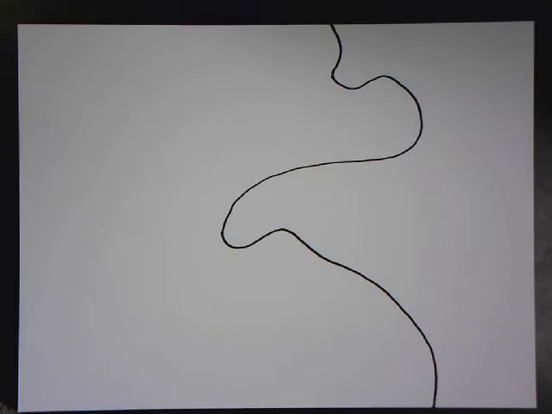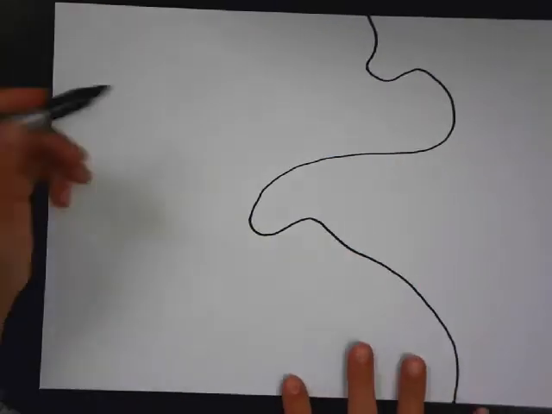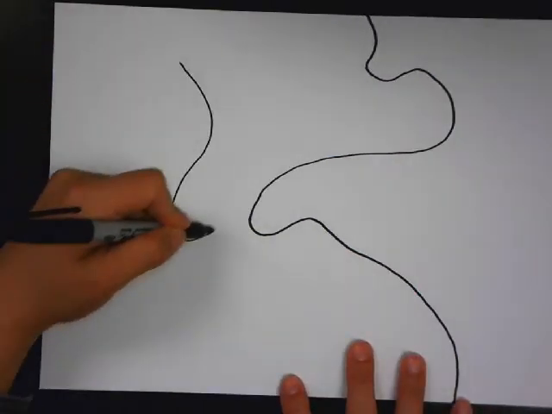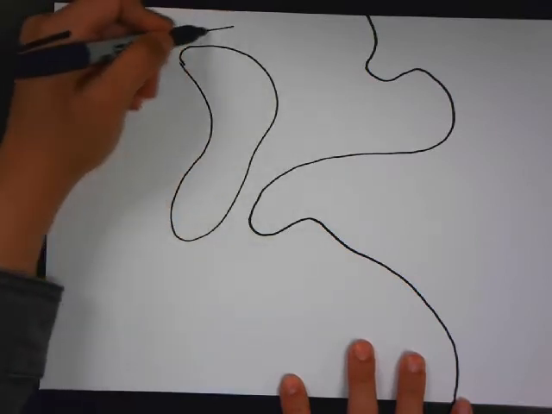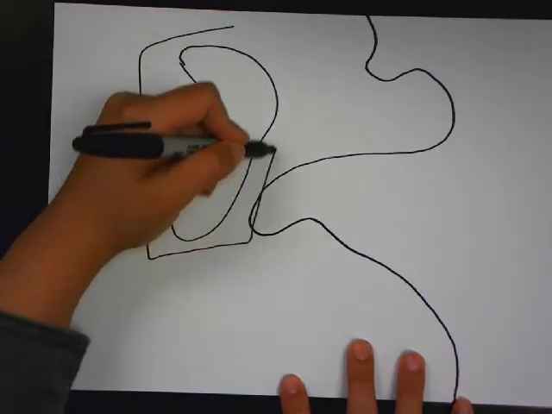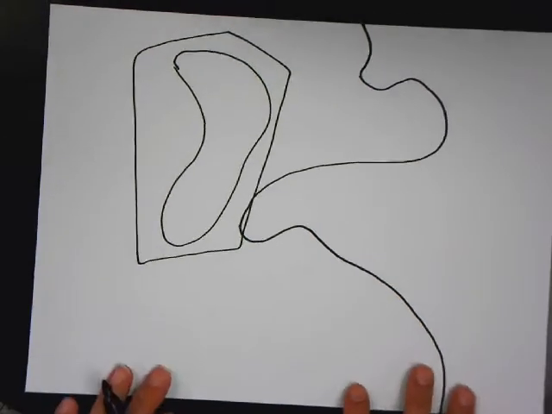Number 2. Draw 2 shapes inside of each other. Again, interpret how you like. Please don't copy mine exactly. I'm doing yours as an example. Please follow along. This isn't dinner and a show. This is to help you get your stuff done. Okay?